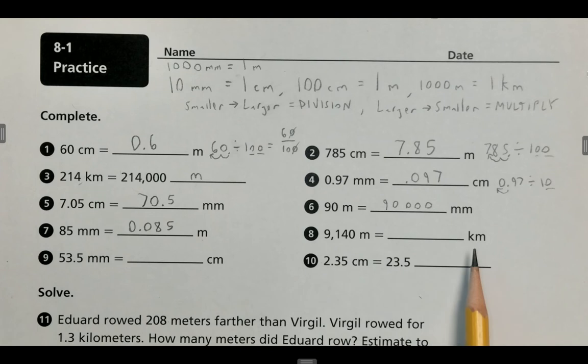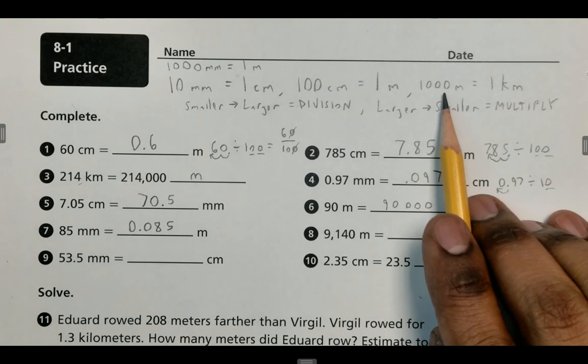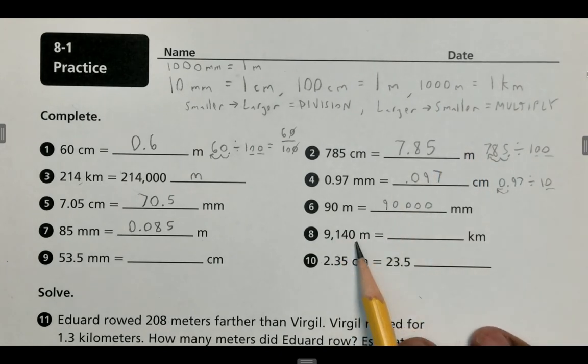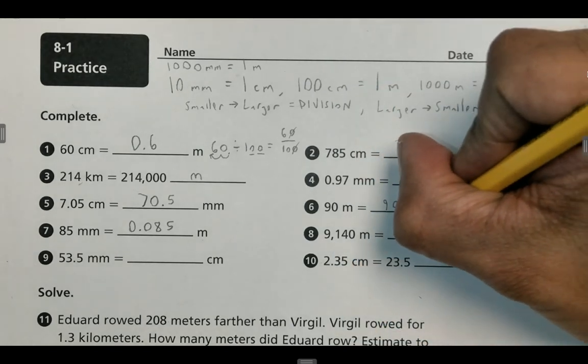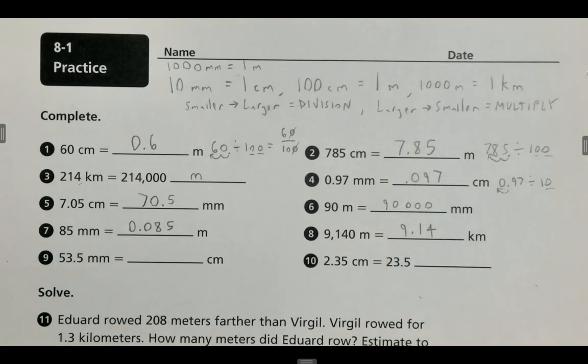Number 8, I'm going meters to kilometers. Smaller to larger, think division. Divide by what? Well, meters to kilometers, divide by 1,000. So imagine my decimal point here, and I'm going to shift that 3 places to the left. 9 and 14 hundredths.